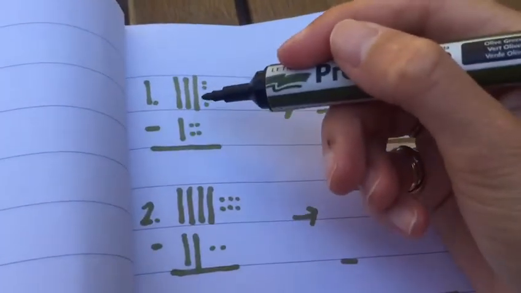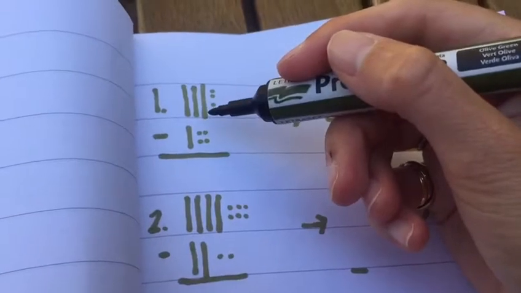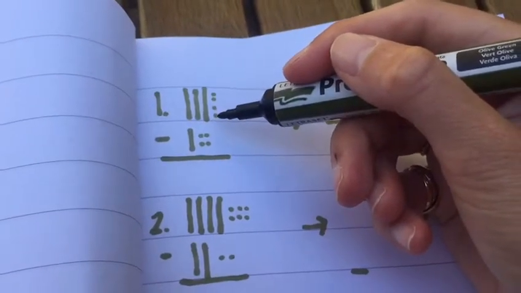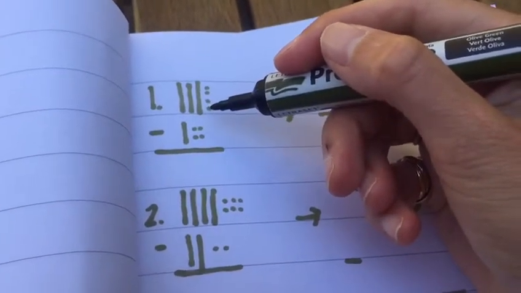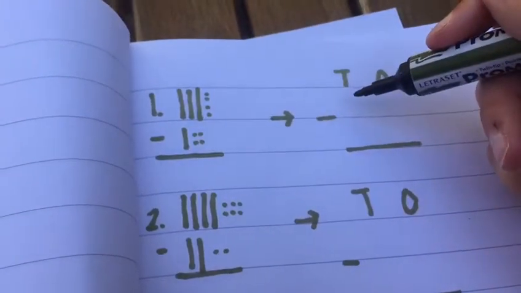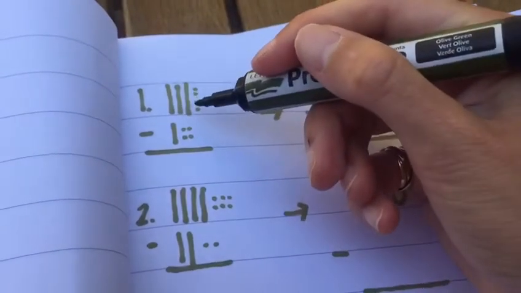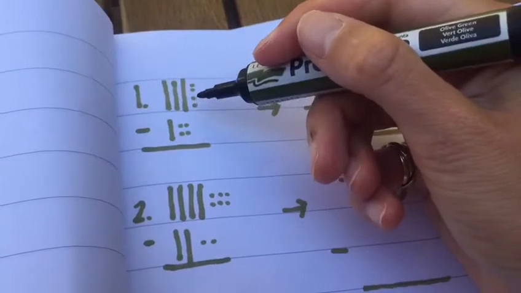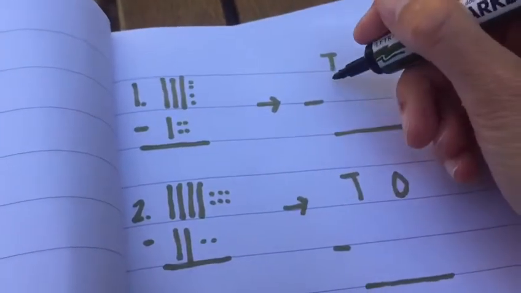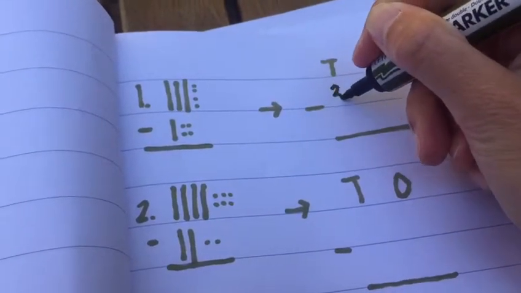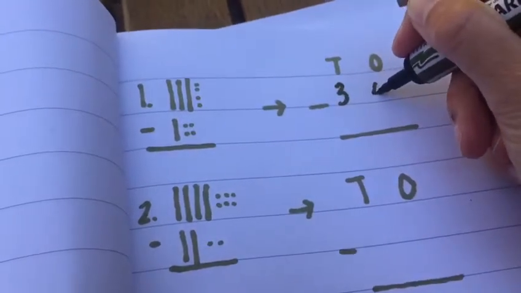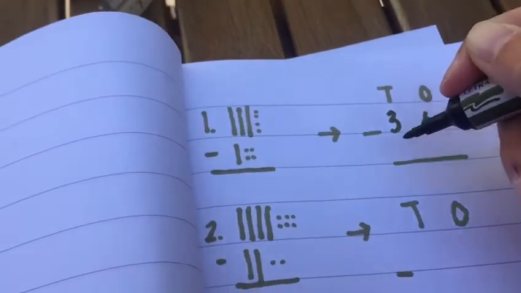Remember, guys, these lines represent tens, these dots represent ones. So let's count our tens and our ones in that number and write it as a sum right here. 10, 20, 30, 31, 32, 33, 34. So I'm going to write that there. 3 tens and 4 ones. Okay, let's solve this problem here.